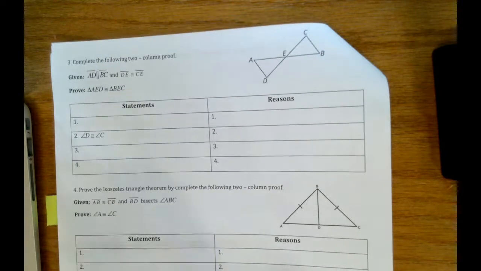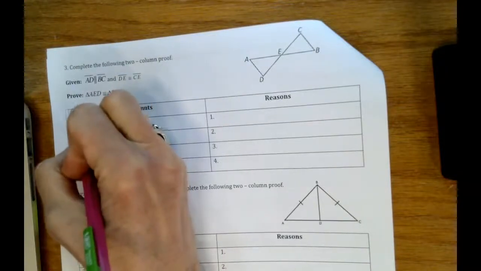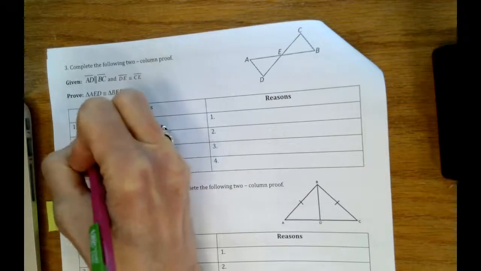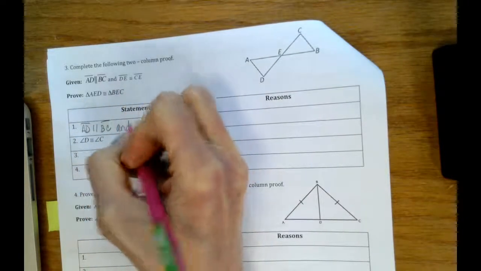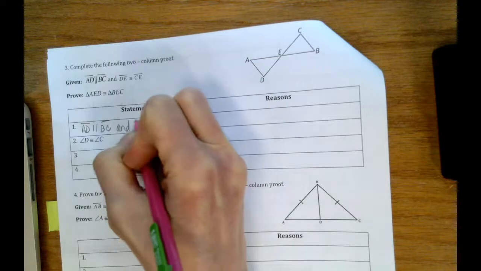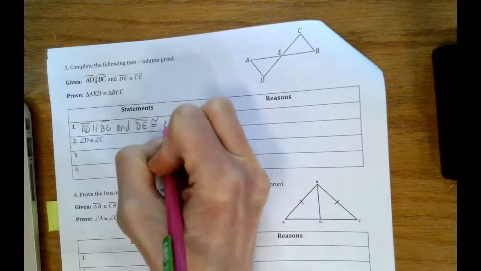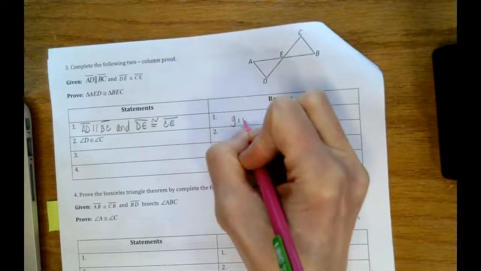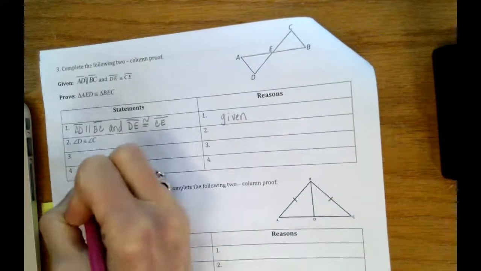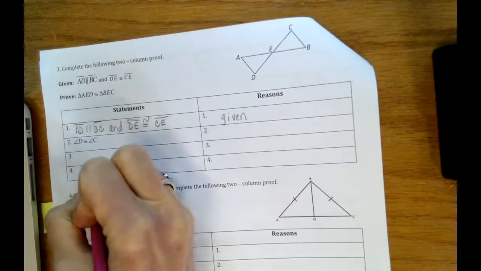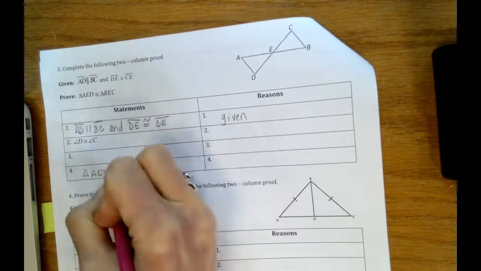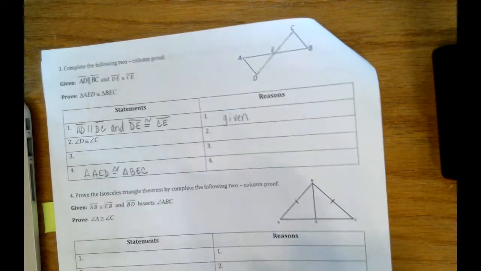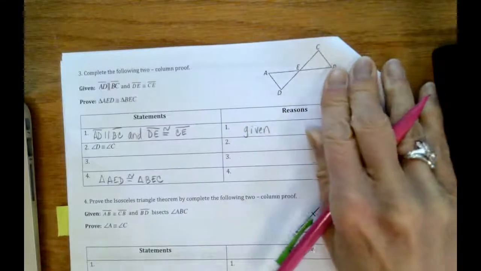So let's start by filling in the given, which is AD is parallel to BC, and that DE is congruent to CE. That's our given. We're trying to prove that triangle AED is congruent to triangle BEC. And let's go and mark up our triangle as well.